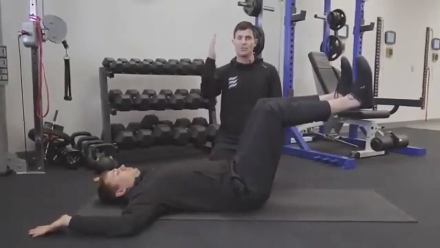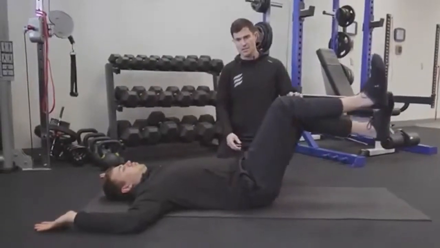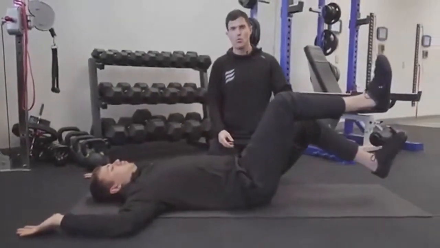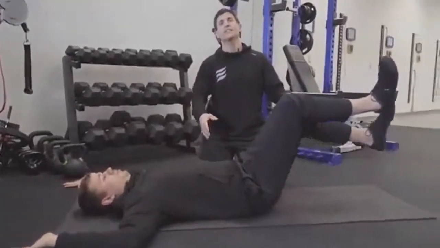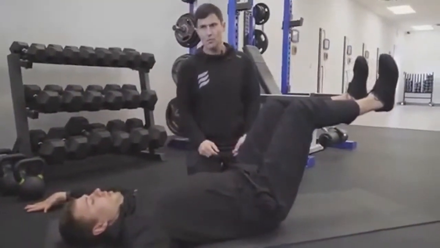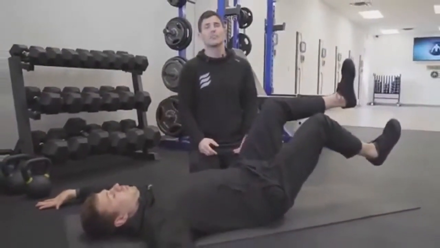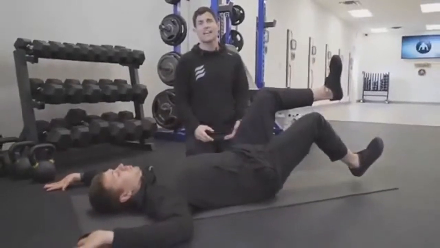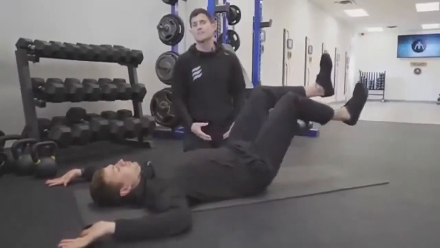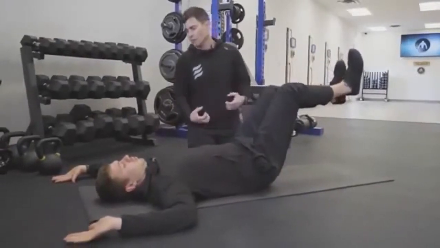So again, we're gonna breathe out slowly. 4, 3, 2, 1, and then breathe in and lift the leg back up into flexion. Okay, so by doing this, we're teaching the body how to contain the pressure of the flexors as they exert themselves on the pelvis and spine by engaging the abdominals and holding that abdominal pressure.